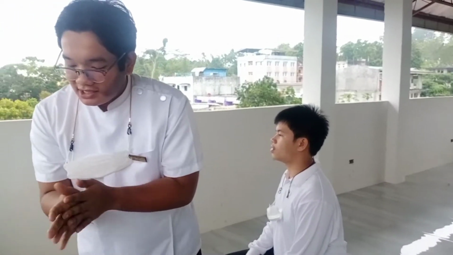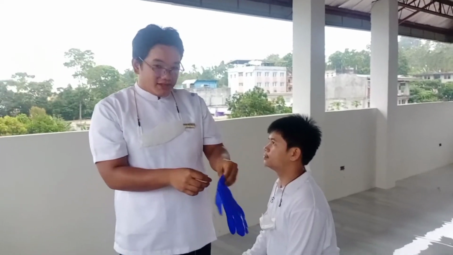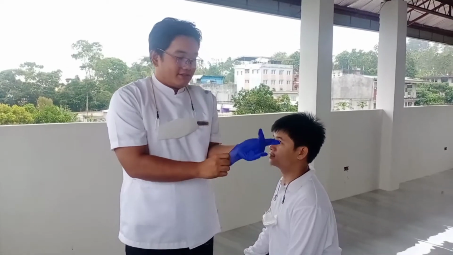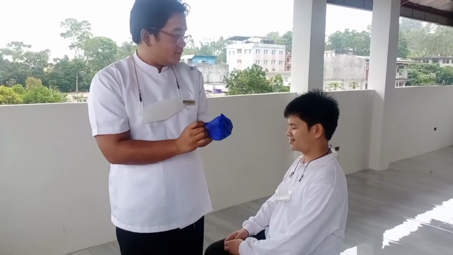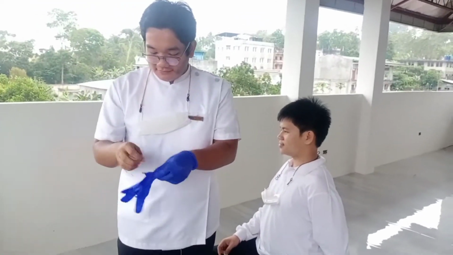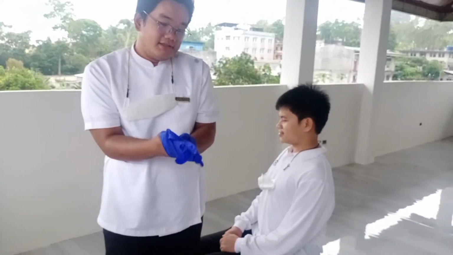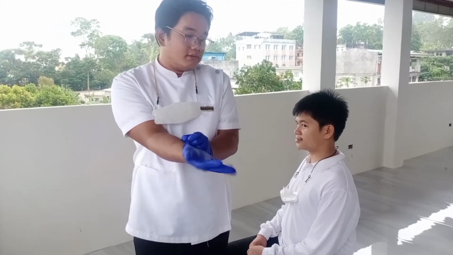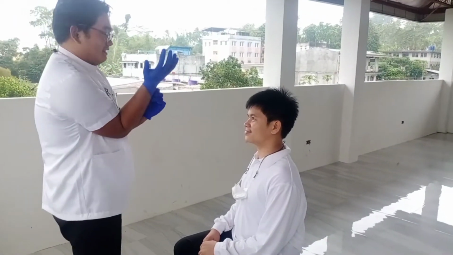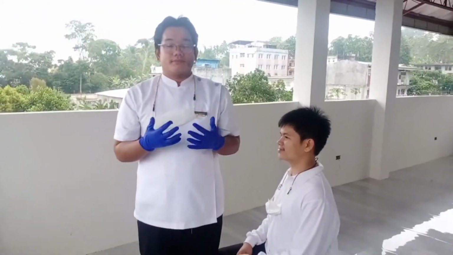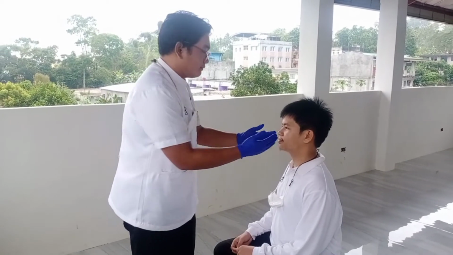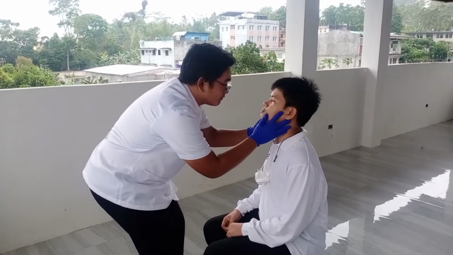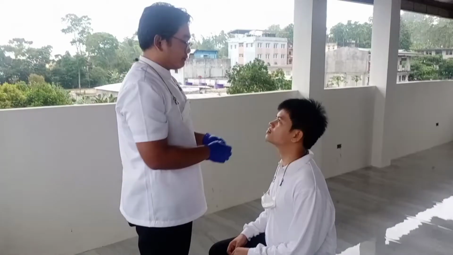Perform hand washing. This is to prevent microorganisms. Inspect the outer and inner surface of the lips, noting symmetry of the contour, color, texture, and lesions. Ask the client to purse his lips.